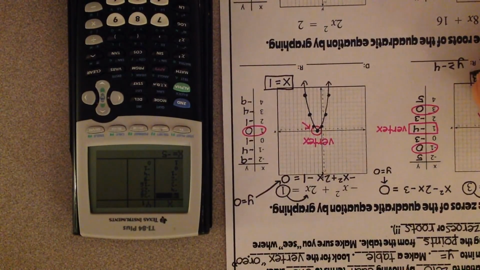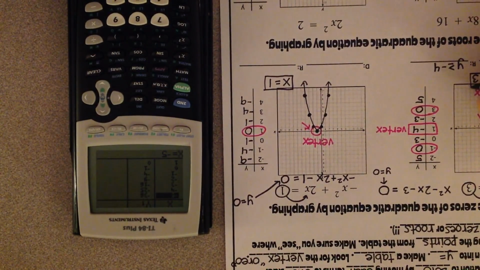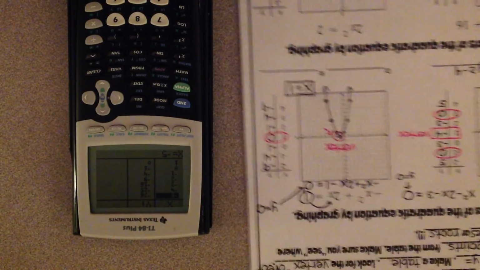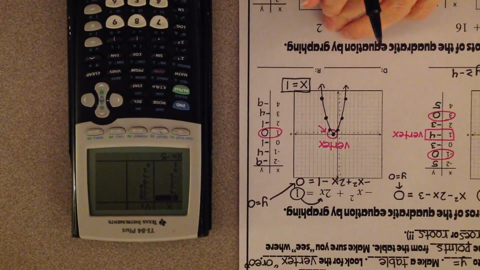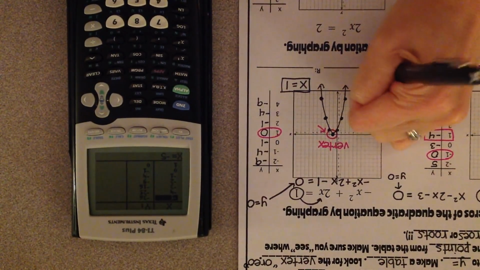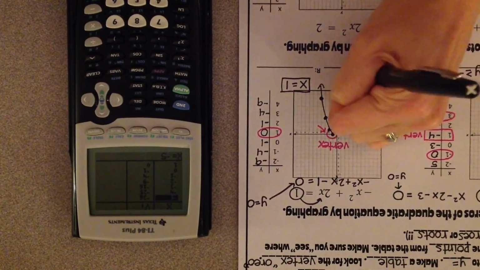So those are my solutions. That's what I'm trying to find. I'm trying to find those x values because that's where my graph crosses the x-axis. So again, I'm going to write my domain and range because we're going to practice that. For a quadratic, the domain is always all real numbers.